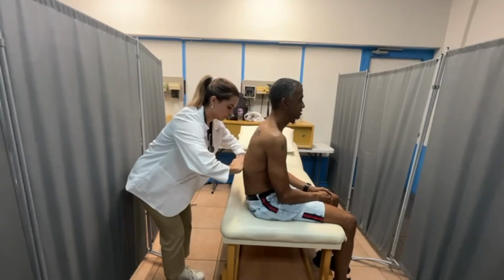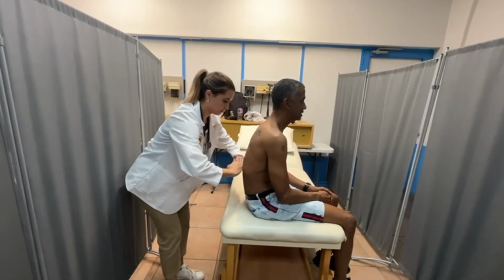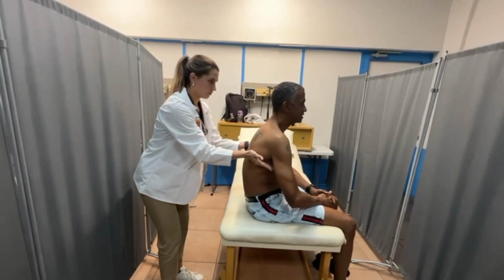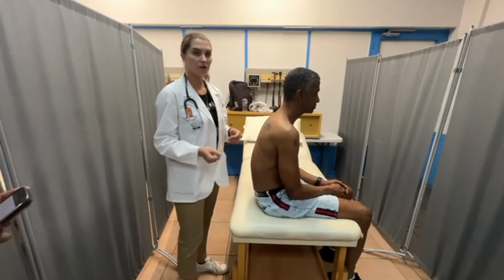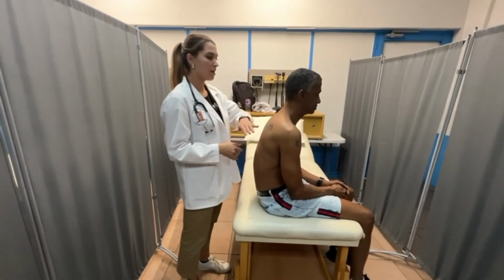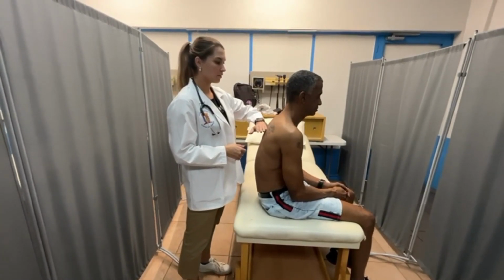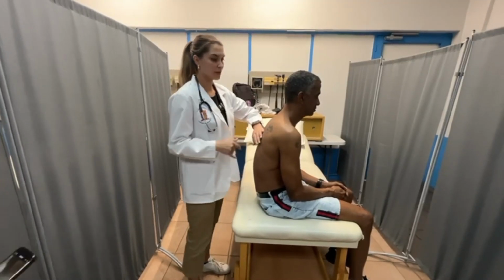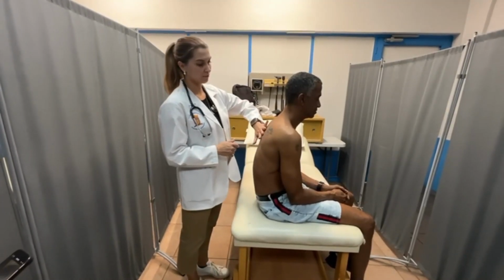We see decreased tactile fremitus in a range of conditions: COPD, pneumothorax, pleural effusions, and increased tactile fremitus usually indicates consolidation in pneumonia. Now percussion. We normally see resonance over the lungs, and hyperresonance can indicate emphysema. It's dull once we reach the diaphragm around T10 and dull higher up in conditions like pneumonia and pleural effusion.